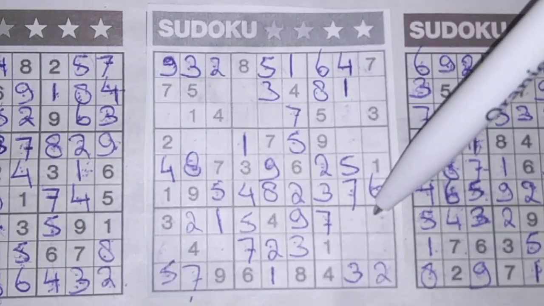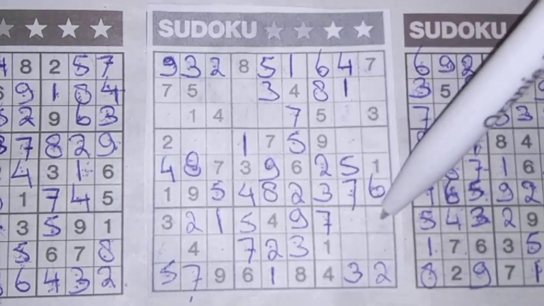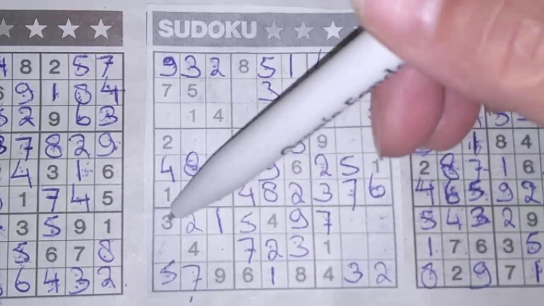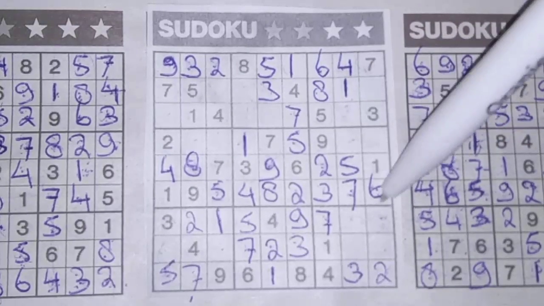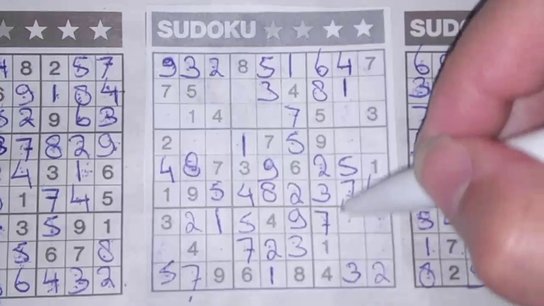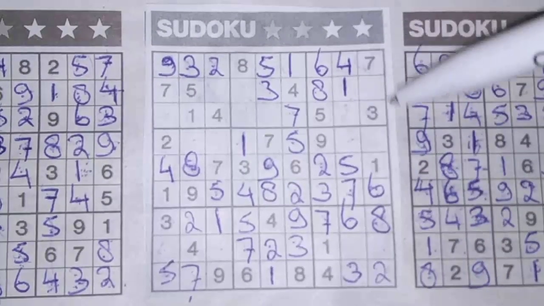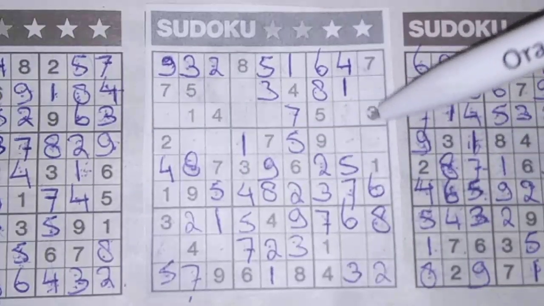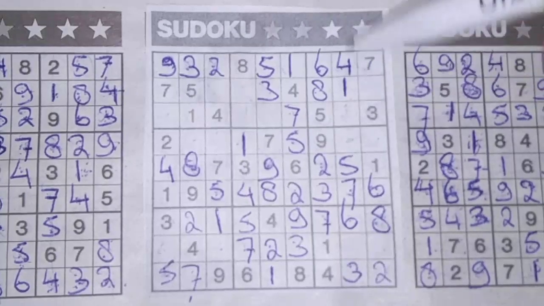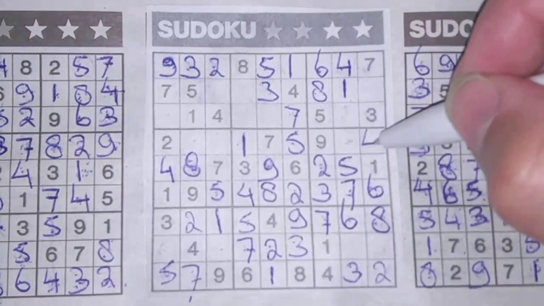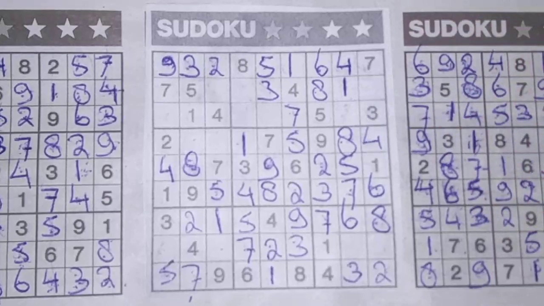The 8 and the 6 are missing in this row. 8 and the 6. We have a 6 here, so no 6 there. 6 should be here, and 8 goes there. 2 numbers left in this big square for the numbers 8 and 4. We have a 4 here, no 4 there. 4 should be here, and 8 goes there.